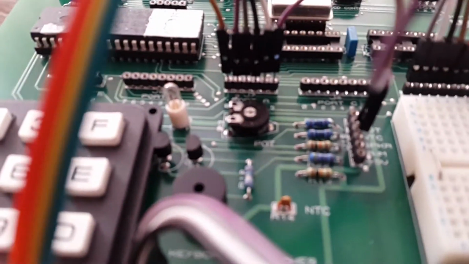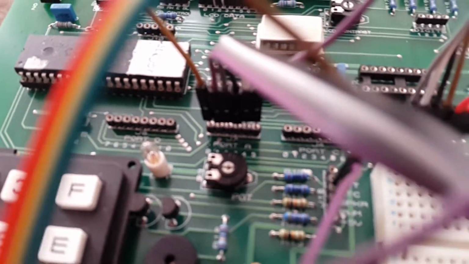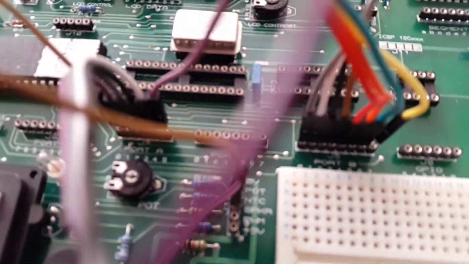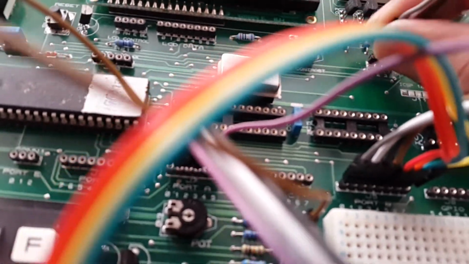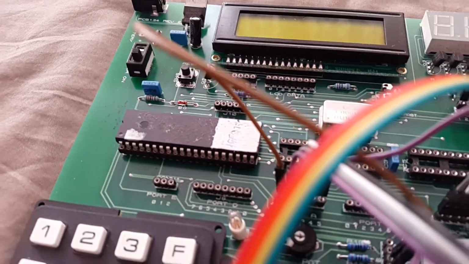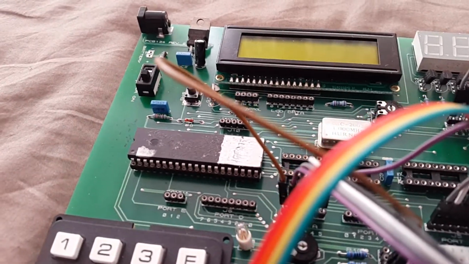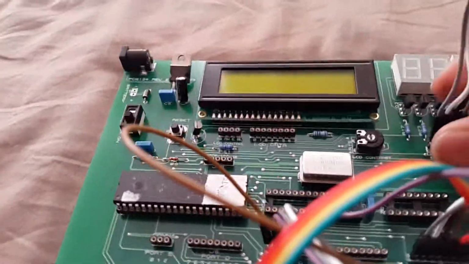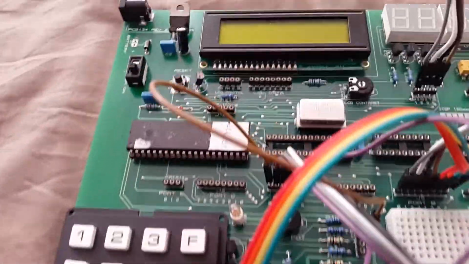Now you can see the connections to port B are done. Now I'm putting this connection to the digits. Make sure the right color cable goes to the right pin. Right, those connections are done.